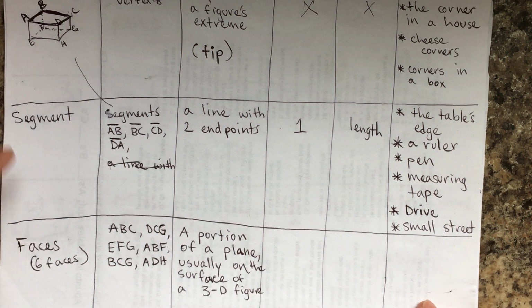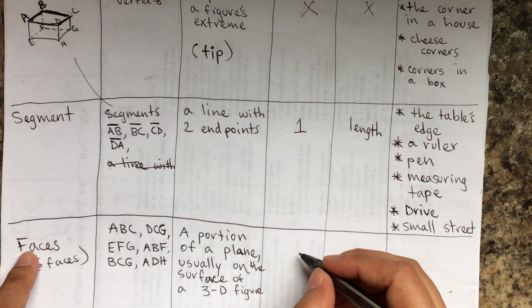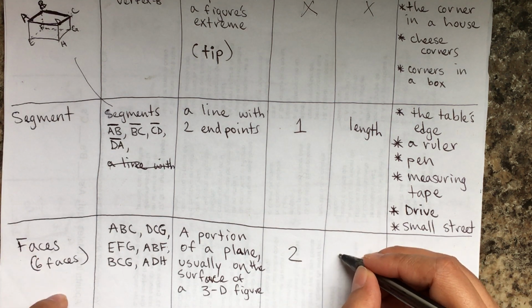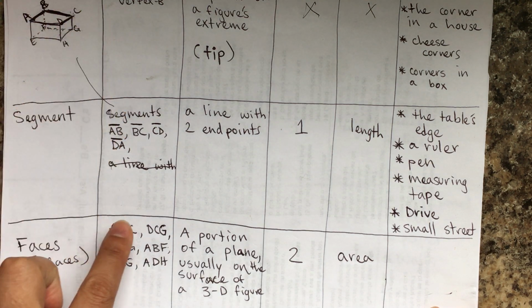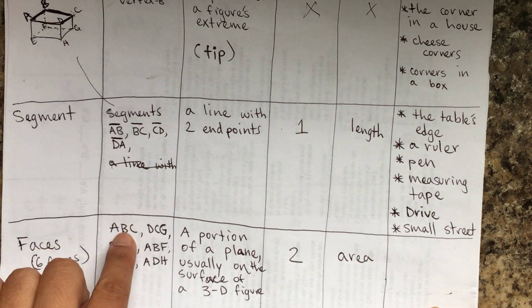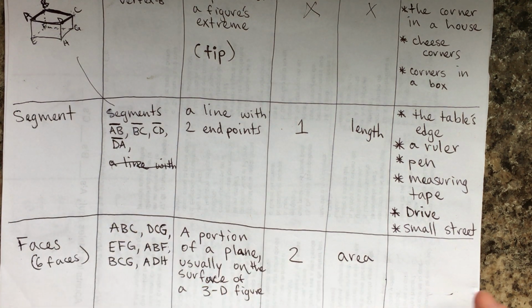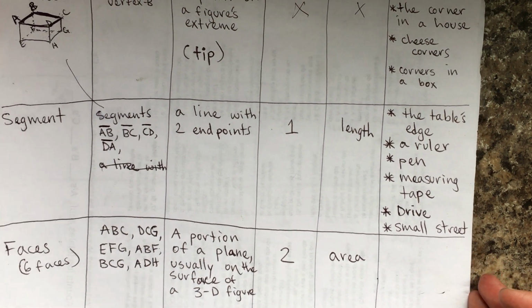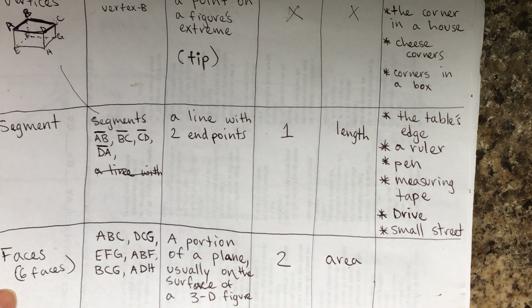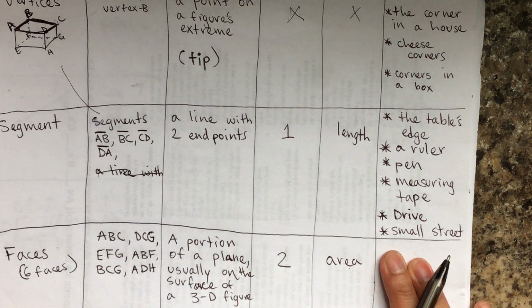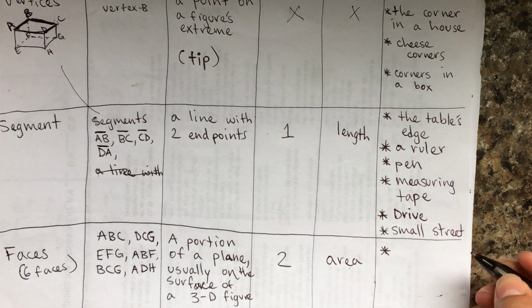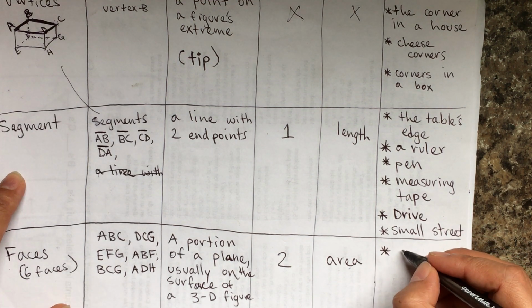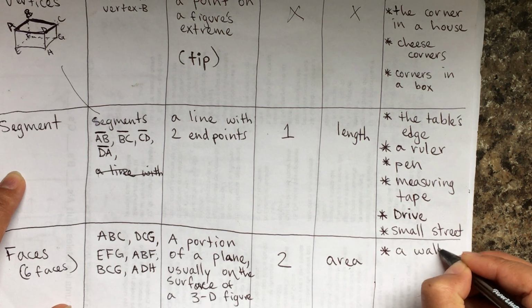So dimensions, because it's talking about faces, is again 2 dimensions, and it will be area, because we're not talking about the whole cube, it's just the faces. So that specific face, it's a plane, so it's area. It's like one side of the house, one wall. So it's similar to the other in plane, right? So a wall.